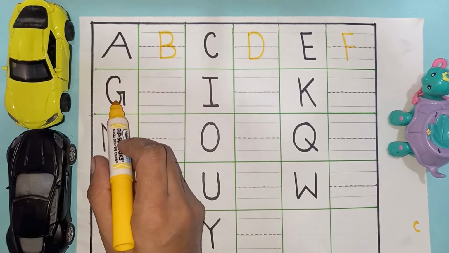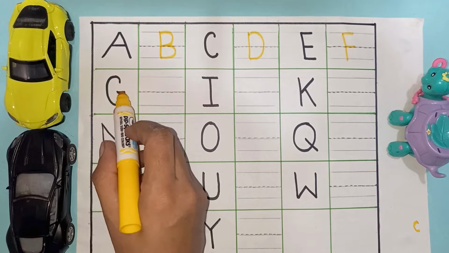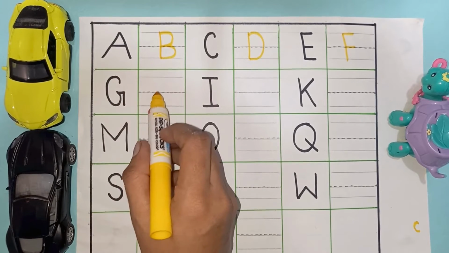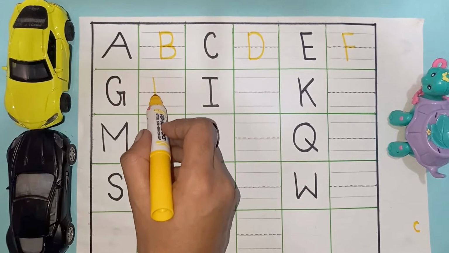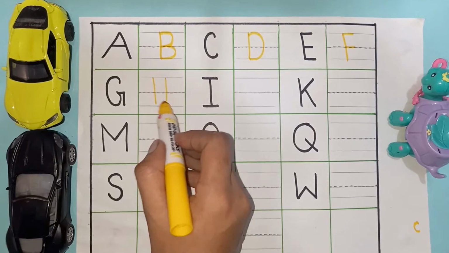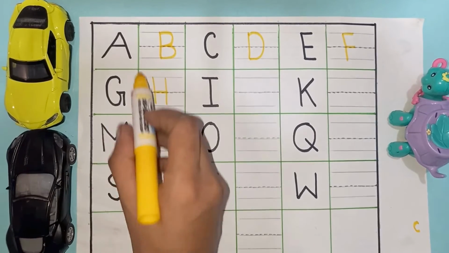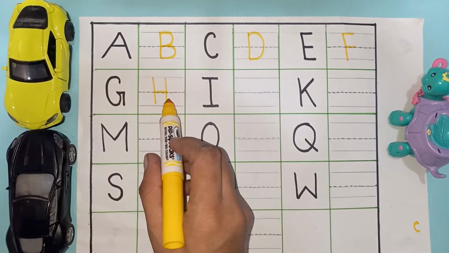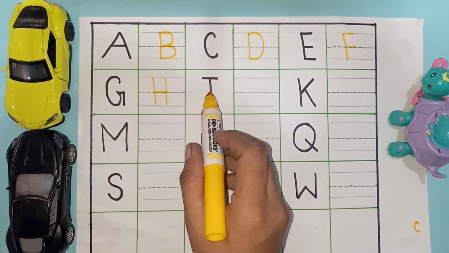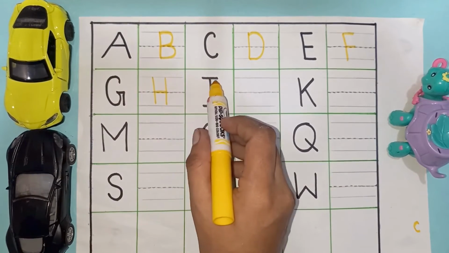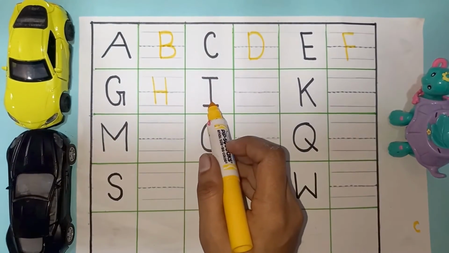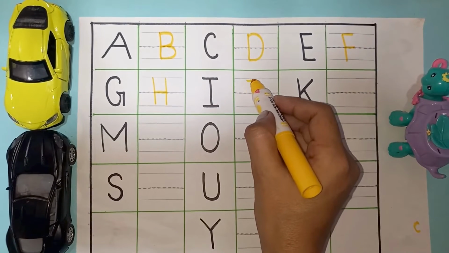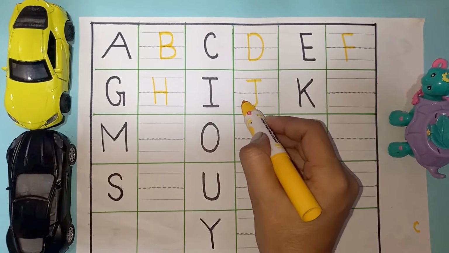Which letter is this? This is capital letter G. What comes after G? H. A, B, C, D, E, F, G, H. I. This is I. What comes after I? Capital letter J.